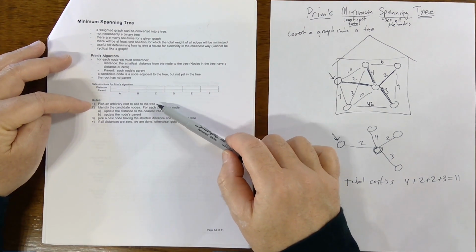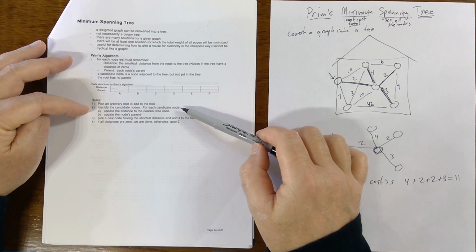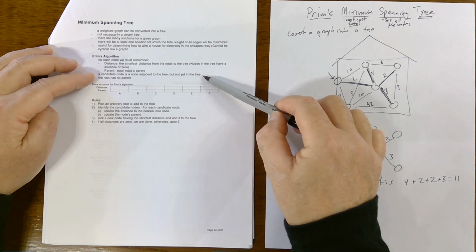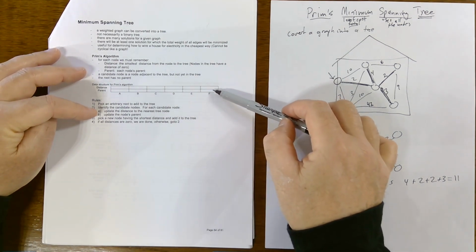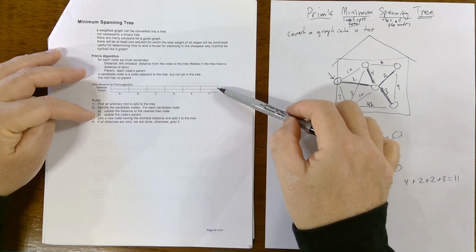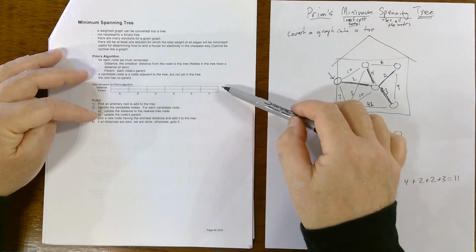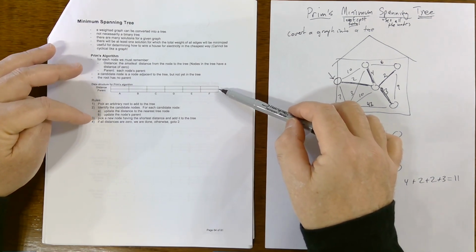Okay, here's the algorithm. You pick an arbitrary root, so you can start anywhere. Then you identify the candidates. Okay, so the candidates are nodes that are, right here's the definition, next to the tree, adjacent to the tree, but not yet in the tree. Okay, so you identify the candidates. Then in this graph here, you update the distance of all those candidates. And you update the candidate's parent: if it were going to be in the tree, who would its parent be?